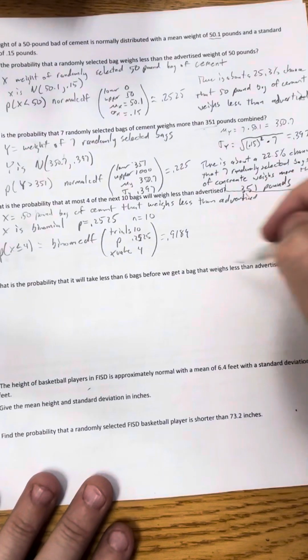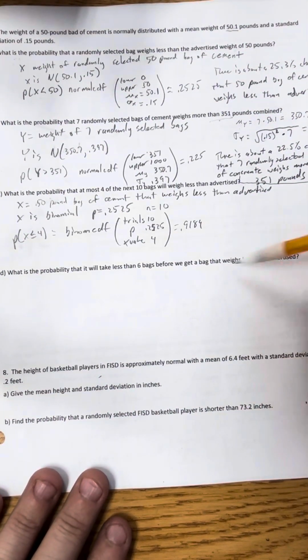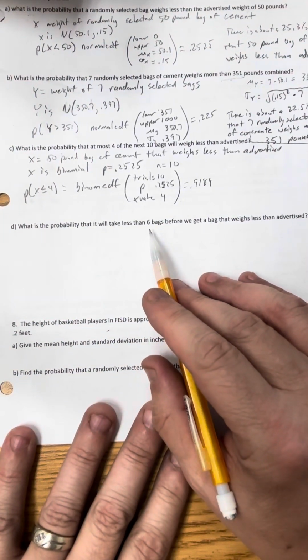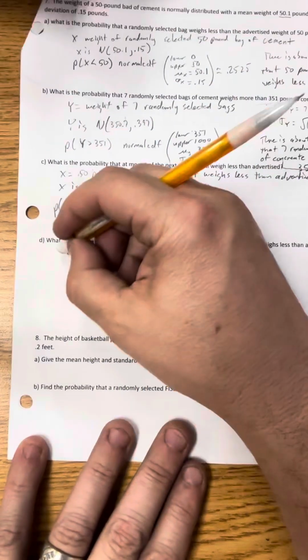And then, I'm going to be lazy because I really want to squeeze this in under a certain amount of time. So there it is: 91.89% chance that at most 4 of the next 10 bags will be more than advertised. What is the probability that it will take less than 6 bags to get the first one that's not advertised? So on this one, oh, you know what?